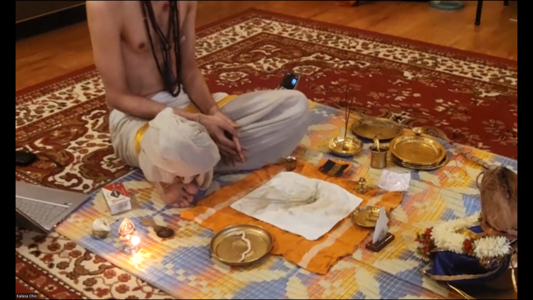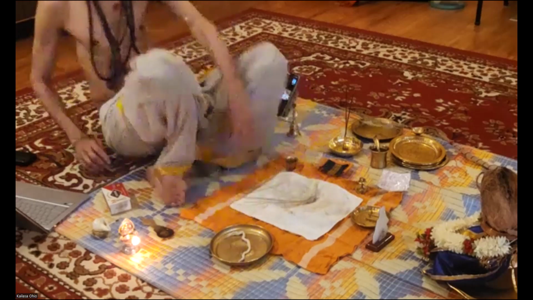Okay. Ayya, where is the Kalasham, Ayya? It's a bit off camera. Can you bring it closer? Yes.